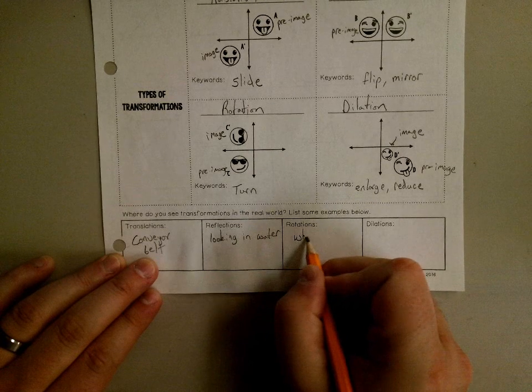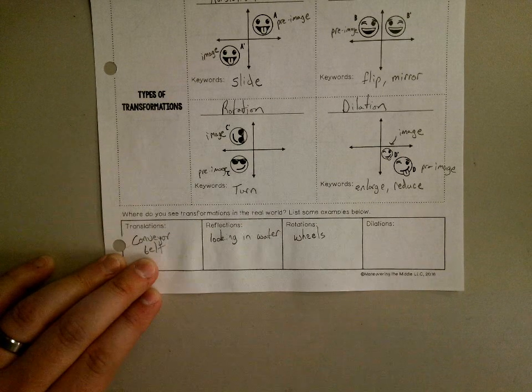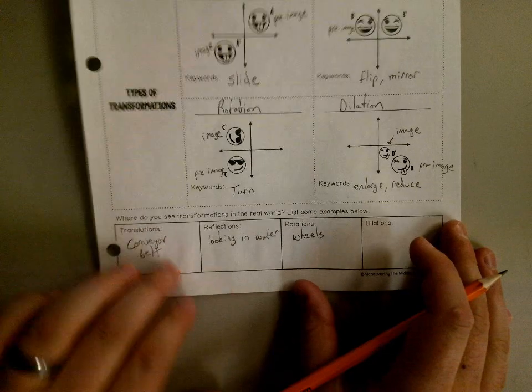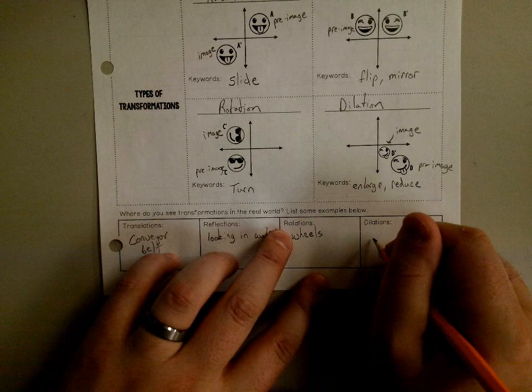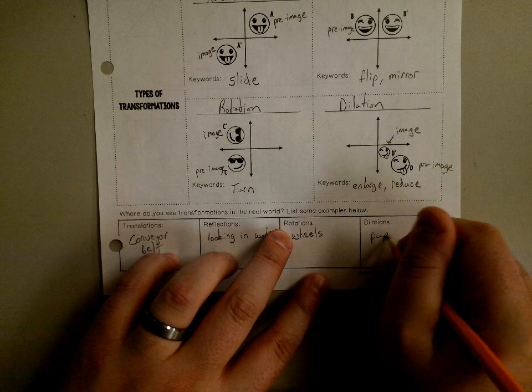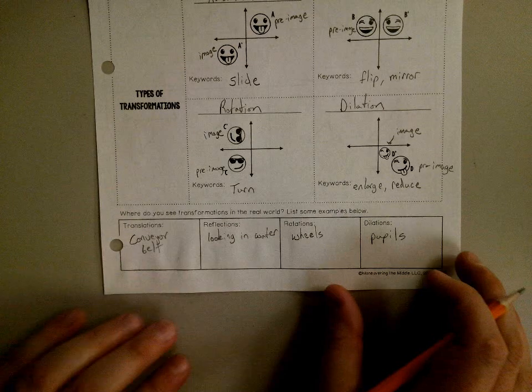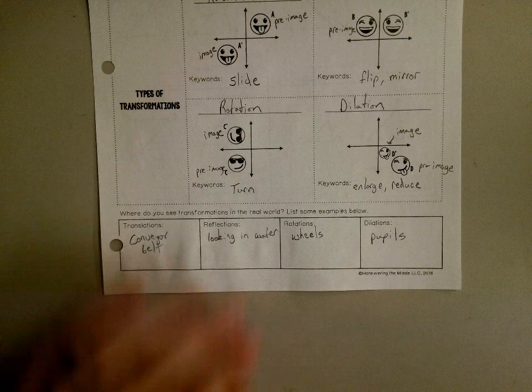Rotations, you probably see one every day with like the wheels of a bus or a vehicle of some kind. And then lastly, dilations. You probably don't see them, but your pupils enlarge and dilate based on how much light is in the room or outside or whatever. So you see those dilations in real life as well.